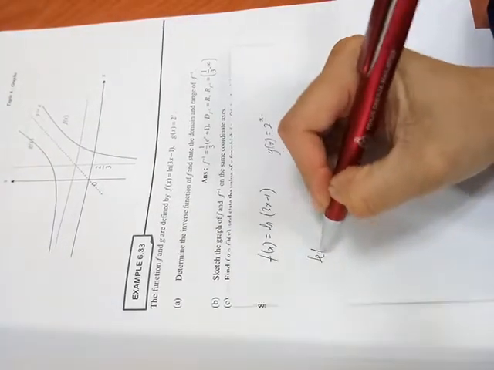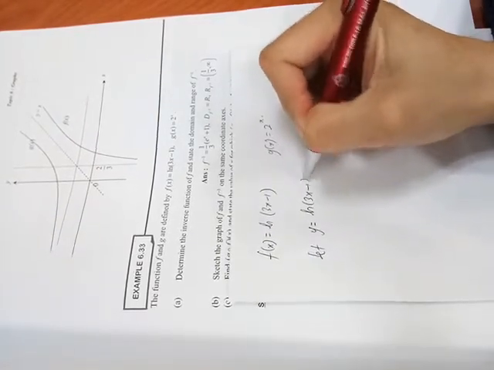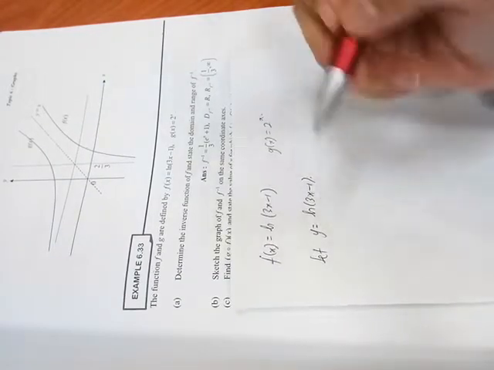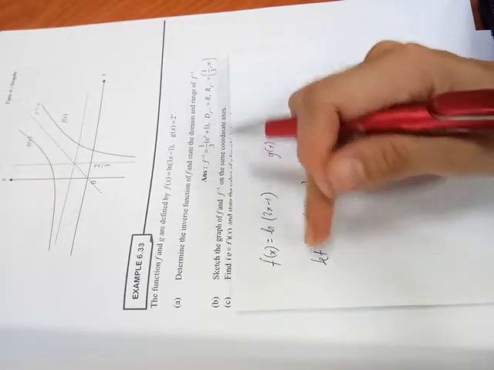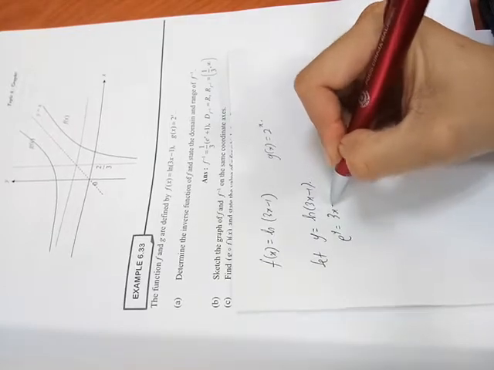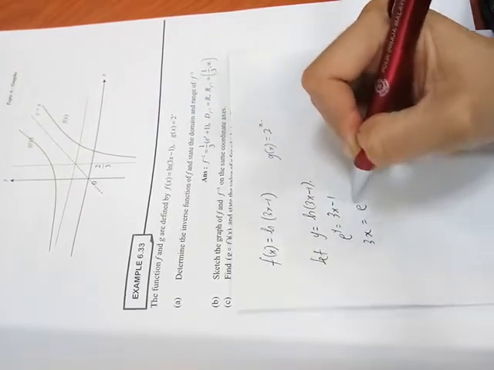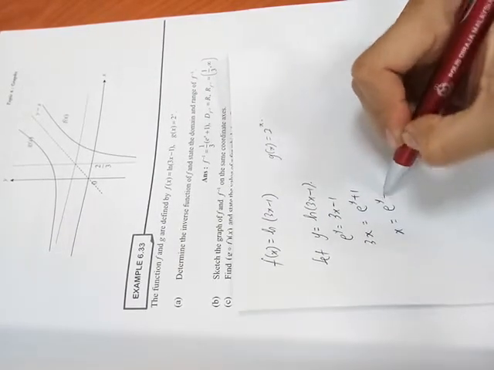Okay, so it's very simple to find the inverse. We first let y be the function, and then we try to get x as the subject in terms of y. So do whatever you can do. Let's say we don't want ln to be here, so we exponentiate both sides: e to the y equals 3x minus 1. I will do it one by one so that you can see: 3x equals e to the y plus 1, x equals (e to the y plus 1) over 3.